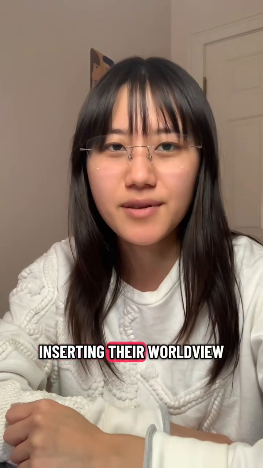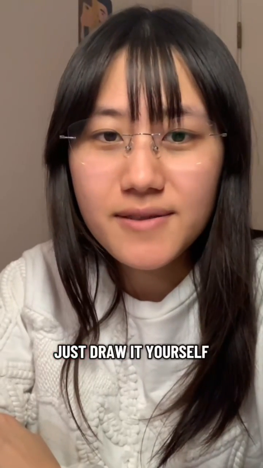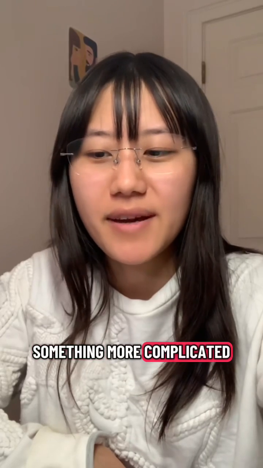I found that part pretty interesting. That was definitely Comfy Anonymous inserting their worldview. It brings up a great point that people think AI art is easy, but it's actually pretty complicated if you want to get something really specific. So complicated that it's easier to just draw it yourself. If I ever end up doing something more complicated, I'll let you know.